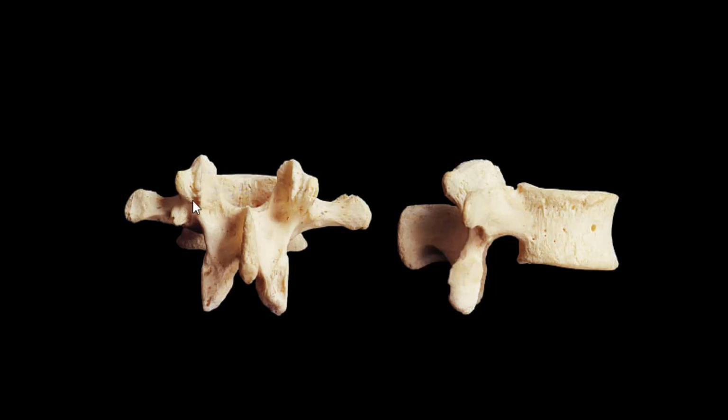superior articular process, here and here, and here. Here's the inferior articular process, here and here. Here's the inferior articular process with the inferior articular facet. And that takes care of the vertebrae.